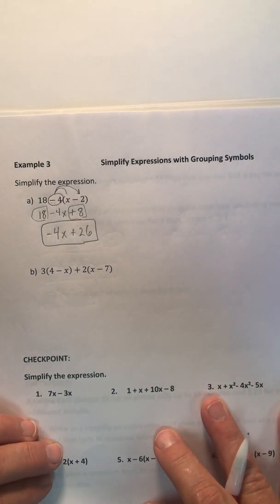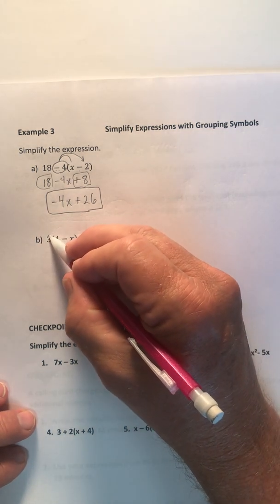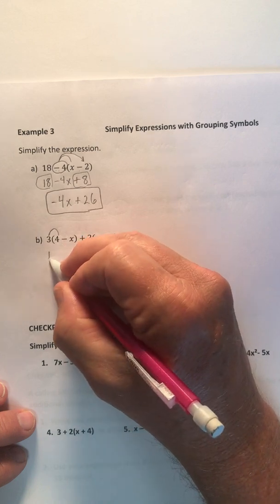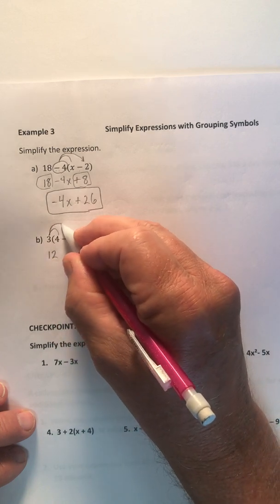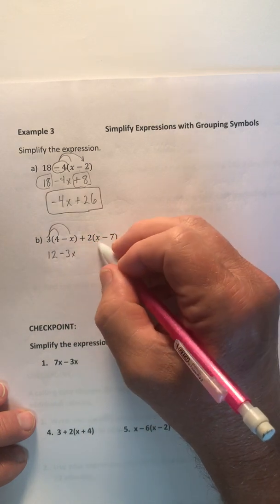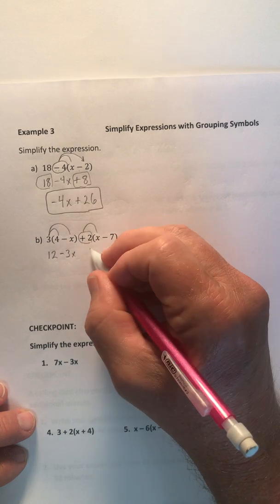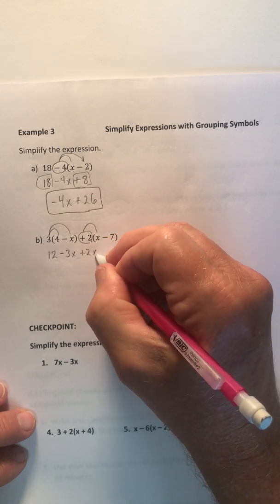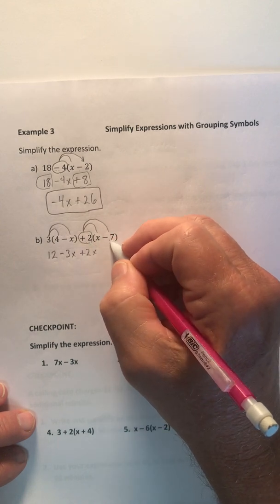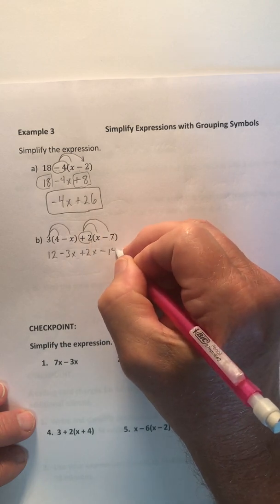All right, and now in B, again, we're going to distribute. So I'm distributing a positive 3 this time. So 3 times the 4, I get 12. And then 3 times the negative x, I get negative 3x. Here I'm going to distribute my positive 2. 2 times x gives me positive 2x. And then positive 2 times negative 7. Positive times negative is negative. 2 times 7 is 14.